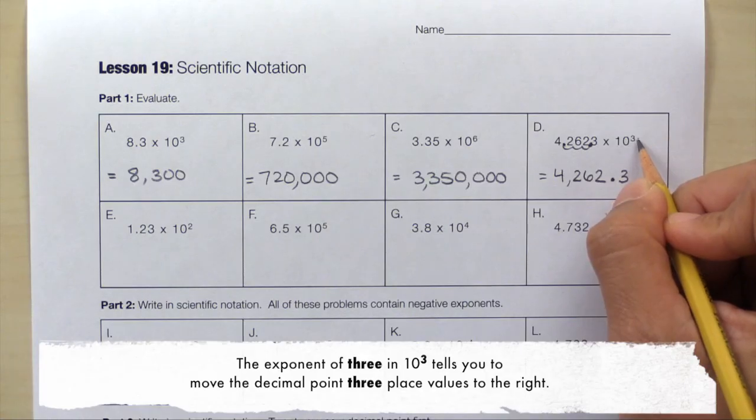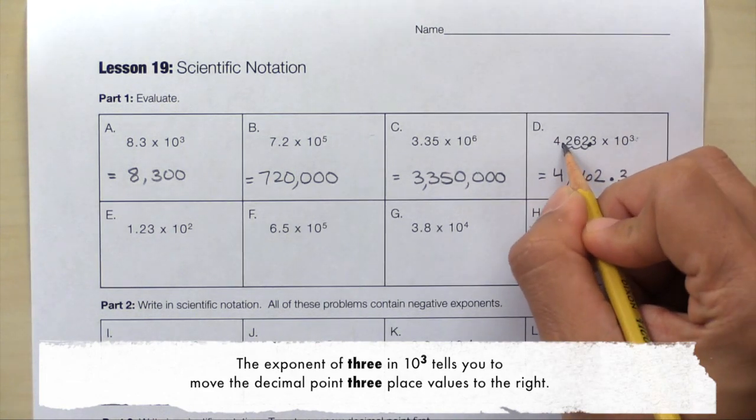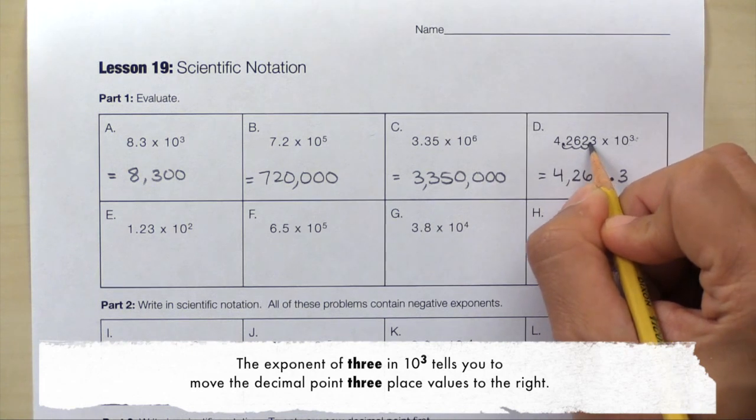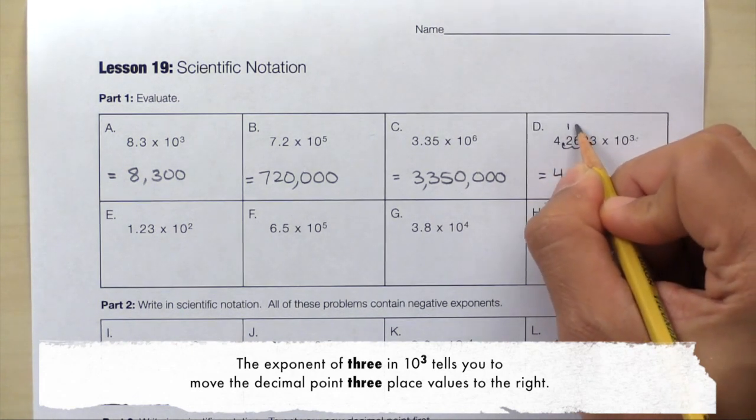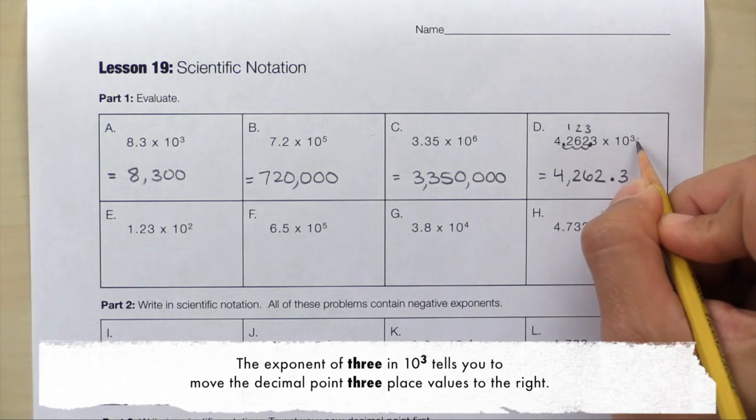Let's just double check that answer. The exponent of 3 tells you to move the decimal point 3 places to the right. So look between the old decimal point and the new decimal point, and make sure that there are 1, 2, 3 place values.